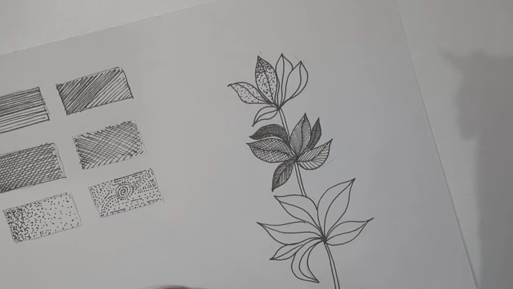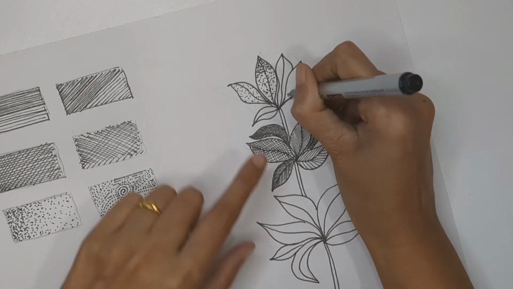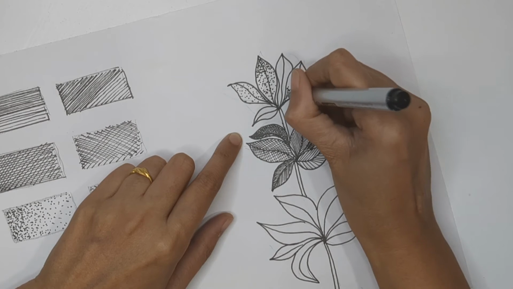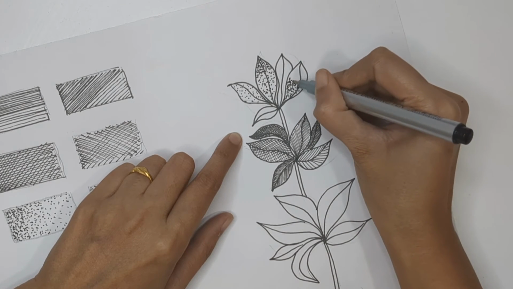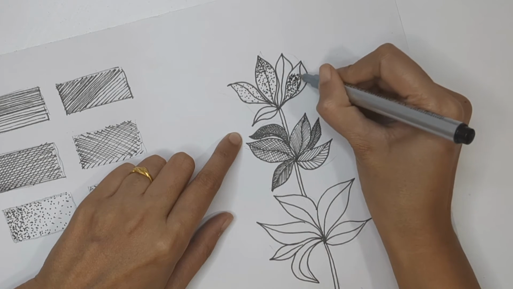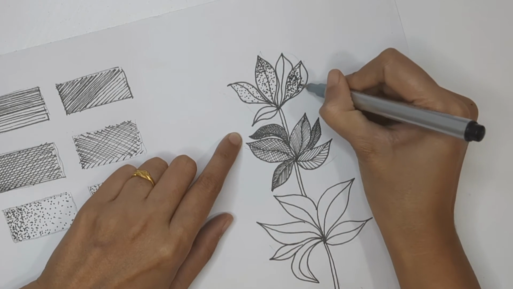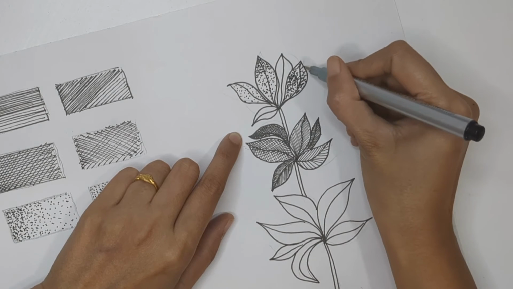Now I'm creating the same thing, but the density of dots is higher in this particular leaf to get some darker shade in it. So as you can see, the first leaf and this leaf have totally different shades because of the density of dots in it. So that's the only difference.